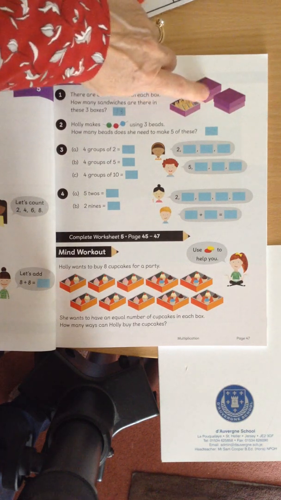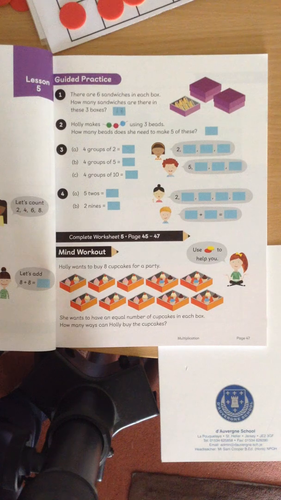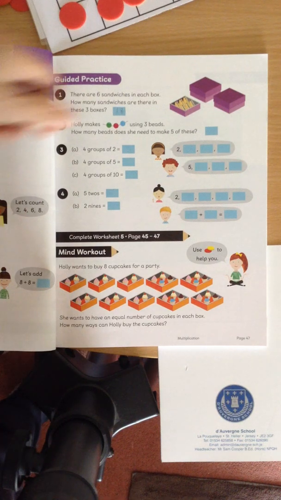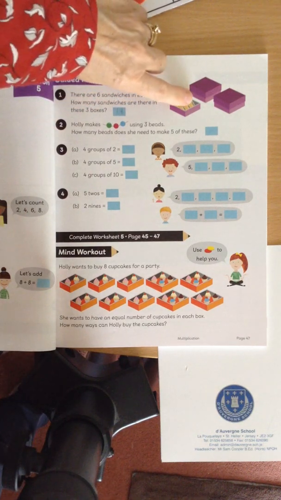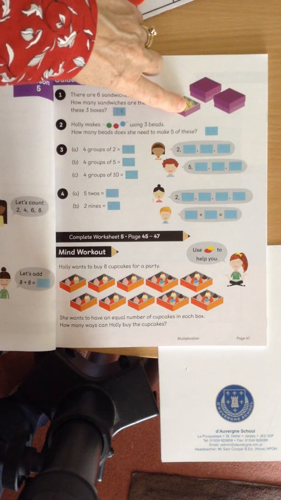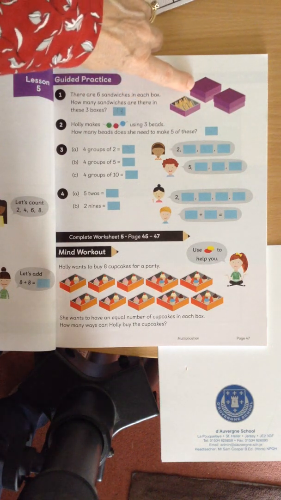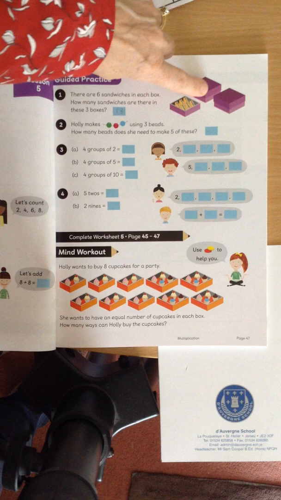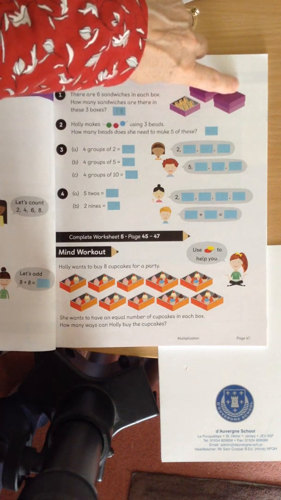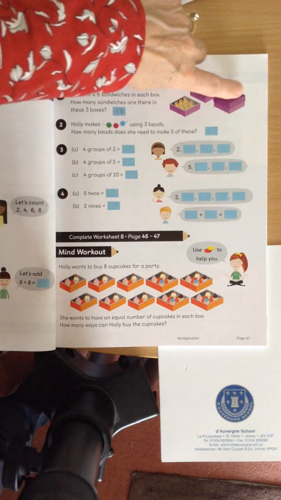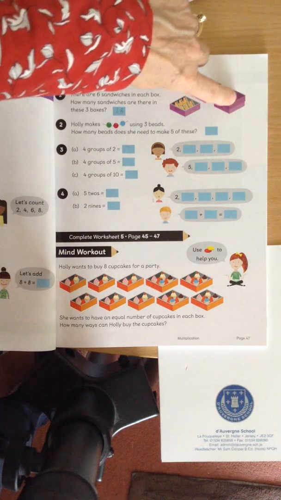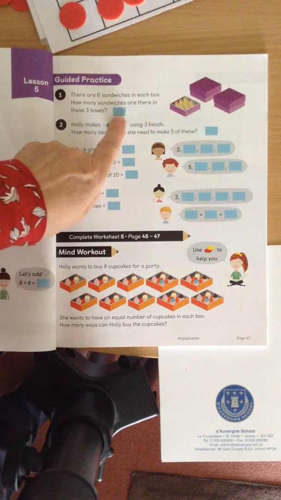So it'll be the same in theirs. Can you remember how to count in 3? Should we have a go? Ready? 3, 6, 9, 12, 15, 18. There are 18 sounds.